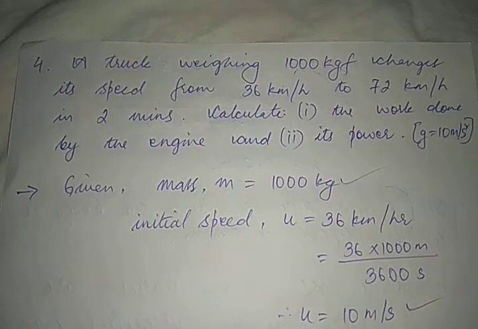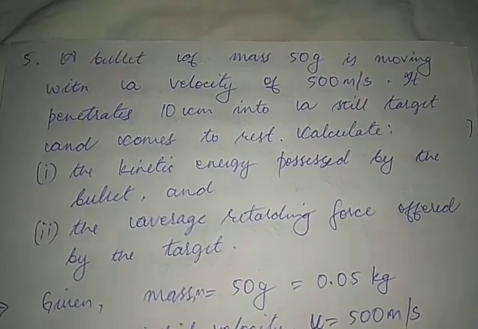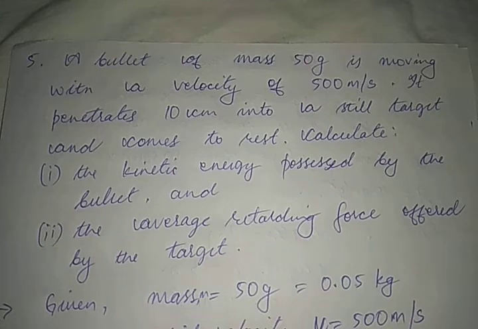All right. And finally, we come to the fifth problem. The fifth problem is this. A bullet of mass 50 grams is moving with a velocity of 500 meters per second. So the question talks about a bullet having mass 50 grams and it's moving with a velocity of 500 meters per second. Quite a velocity this is. In 1 second 500 meters. Then further it says it penetrates 10 centimeter into a still target.